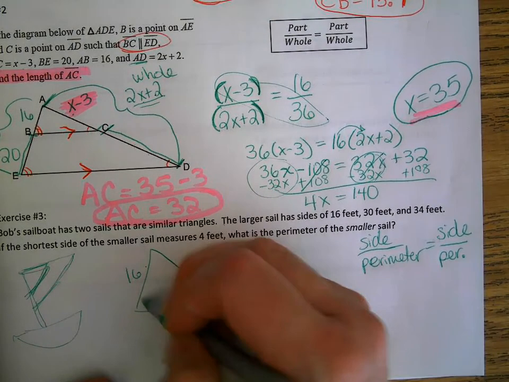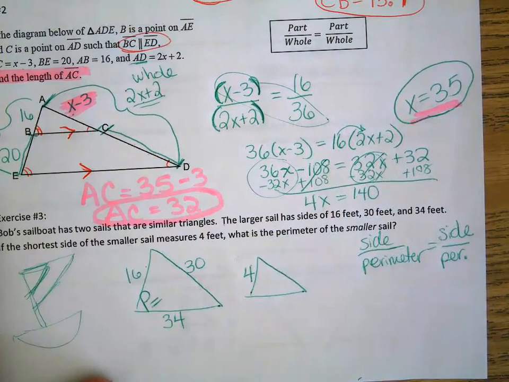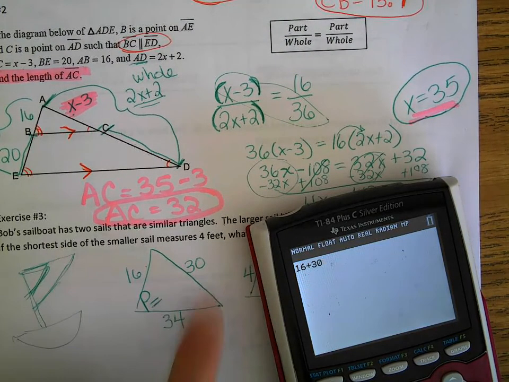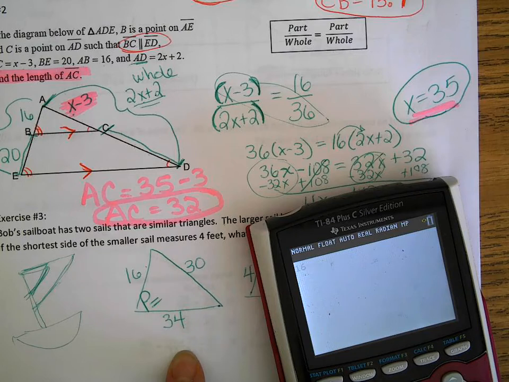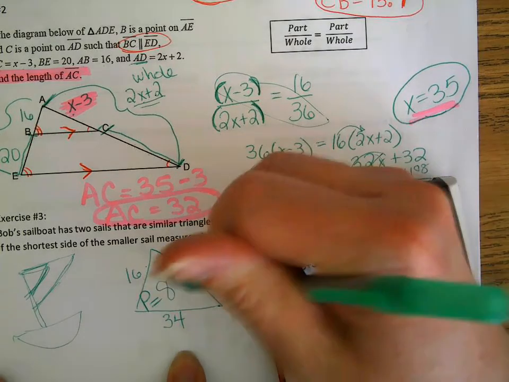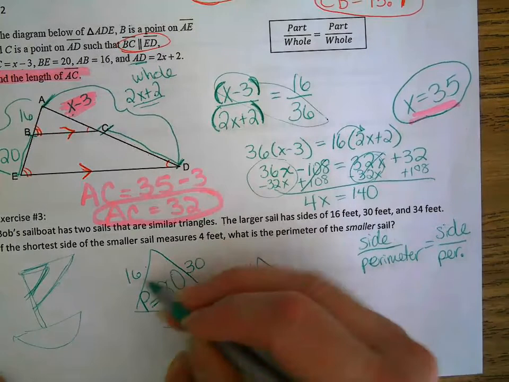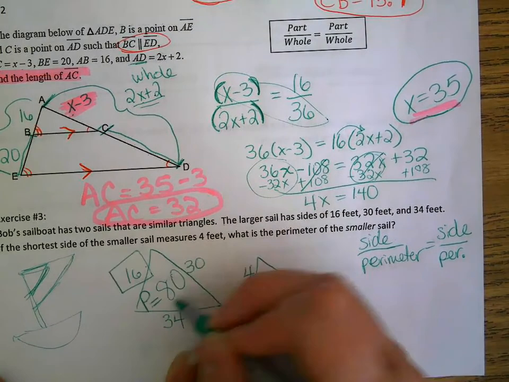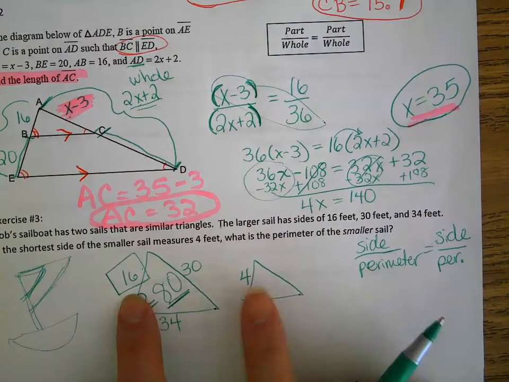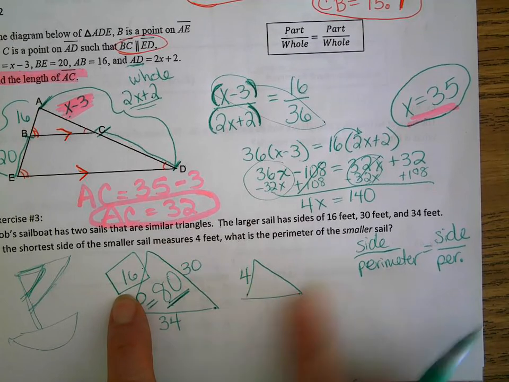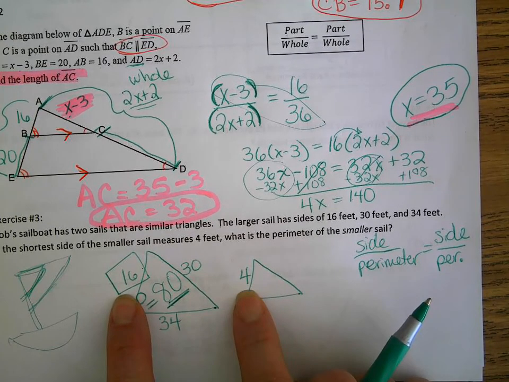We have enough information here to calculate its perimeter. So what we're going to do is go in and add our 3 sides, 16, 30, and 34. We get a perimeter of 80 for the first sail. So we have a side and a perimeter. Now the reason I'm using the 16 is because the 16 is the shortest side, and the only measure I know of the smaller sail is this 4.